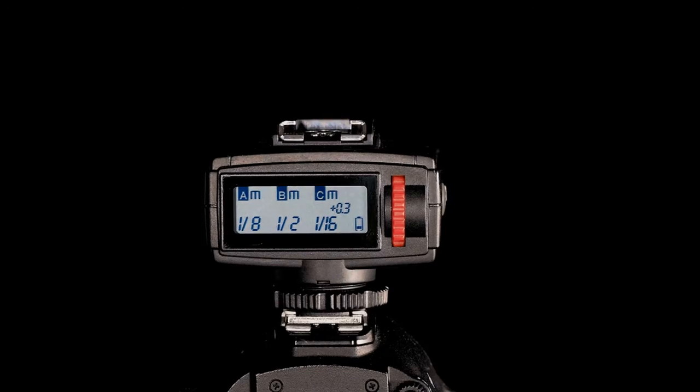So I'll just recap briefly. We have the Viper TTL sitting on the camera hot shoe. We can use it to control up to 3 off-camera flash groups A, B and C. We can switch them into manual mode and change their power. We can switch them into TTL mode and change their flash exposure compensation. We can enable high-speed sync, enable rear curtain sync, and we can switch in multi-mode operation as well. So that's it for the Viper TTL.